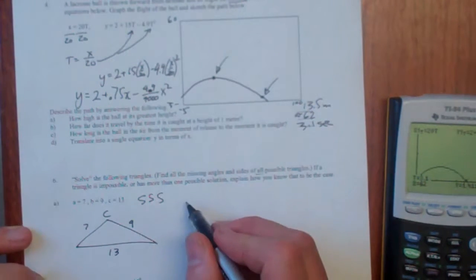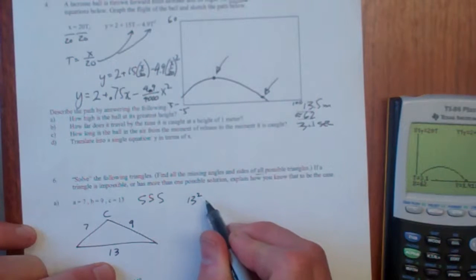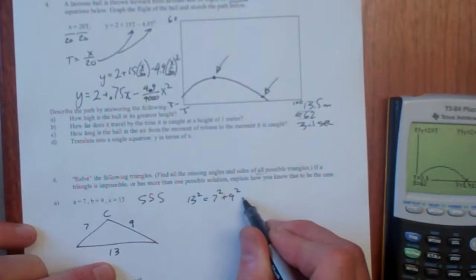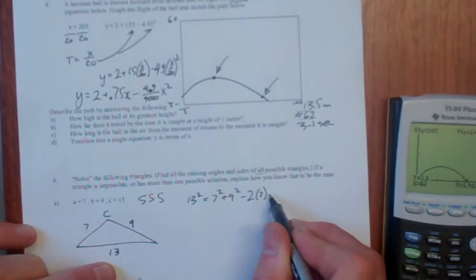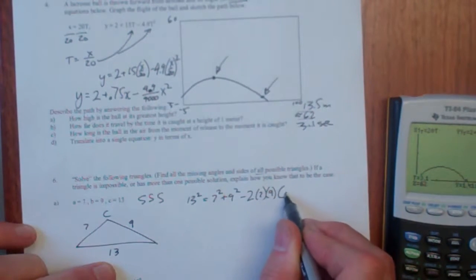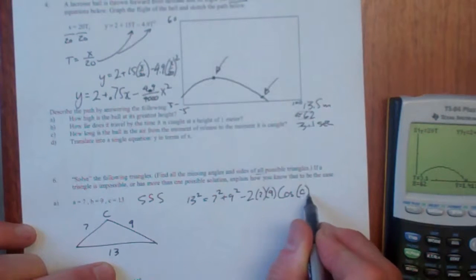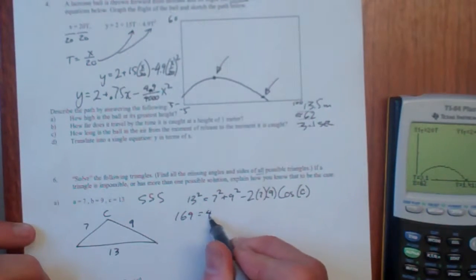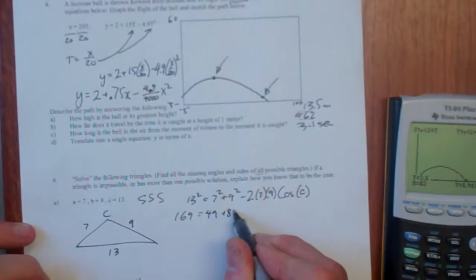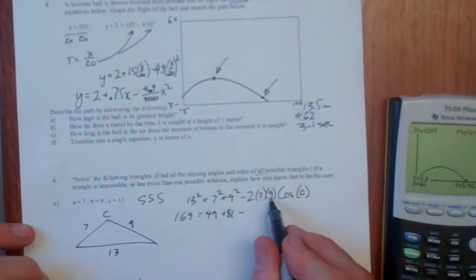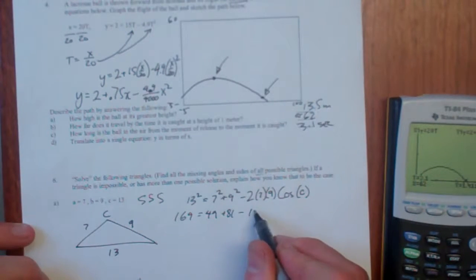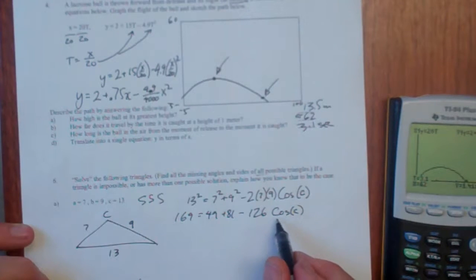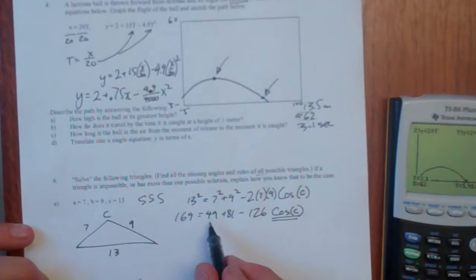But if I write this, I'm going to say 13 squared equals 7 squared plus 9 squared minus 2 times 7 times 9 times the cosine of that angle C. Doing the math, you get 169 equals 49 plus 81 minus 63 doubled, which is 126, times cosine of C. We're going to try to find the cosine of C, so I have to do this very carefully.